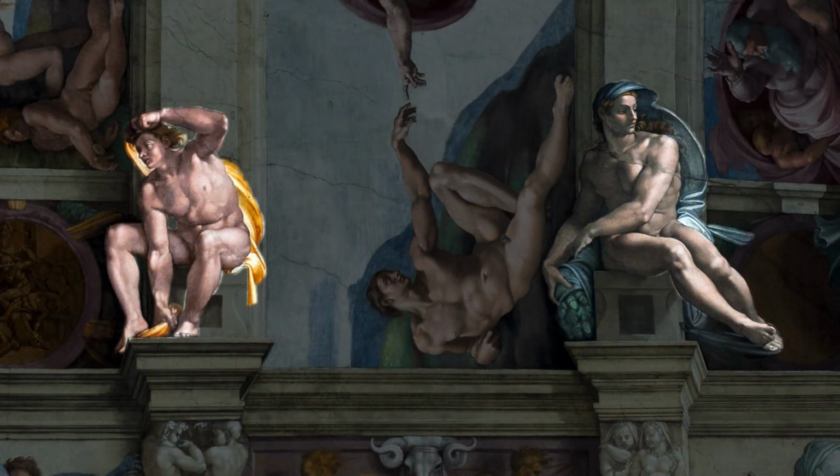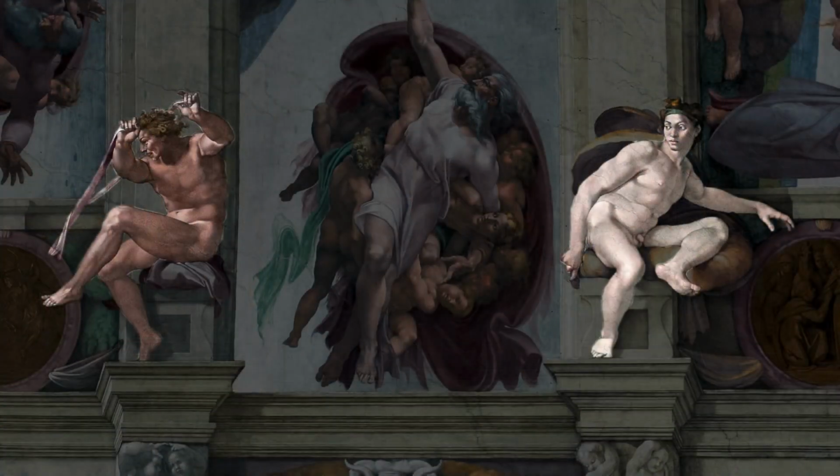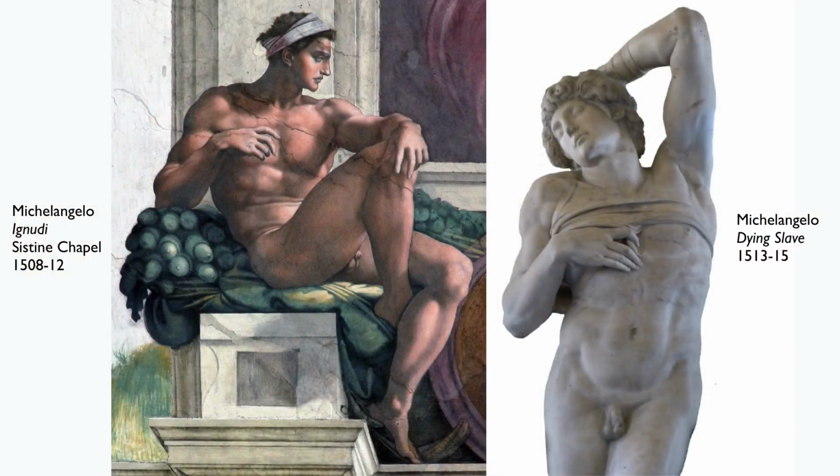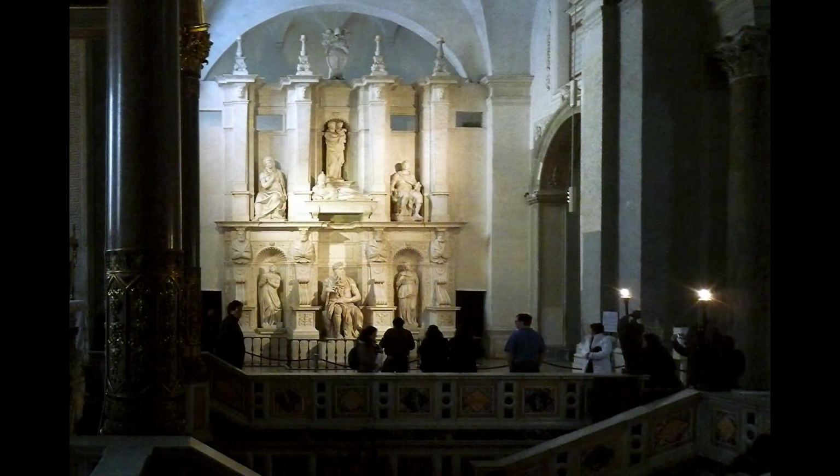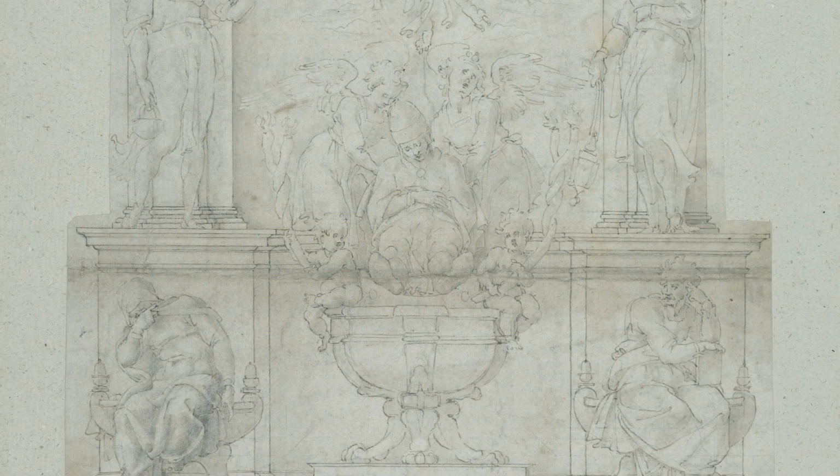But Michelangelo, through paint, explores the male nude, which will become so important when he returns to the subject of the tomb of Pope Julius II. In the end, Moses became the central figure in the tomb for Julius. But it's important to remember the tomb that we see now is just a shadow of Julius II's initial ambitions.